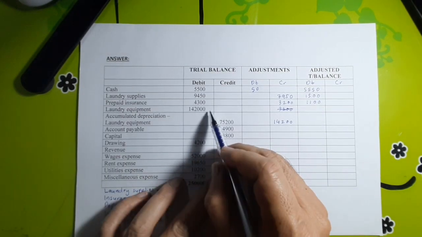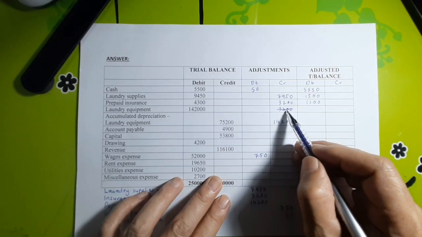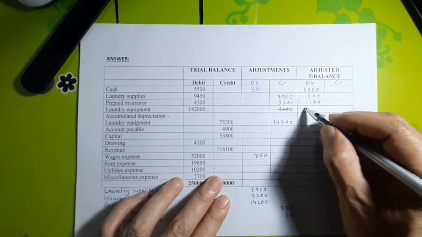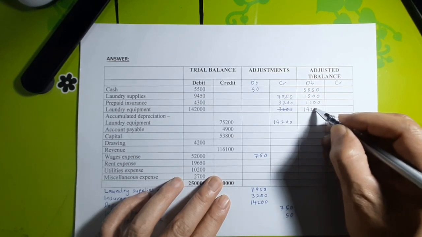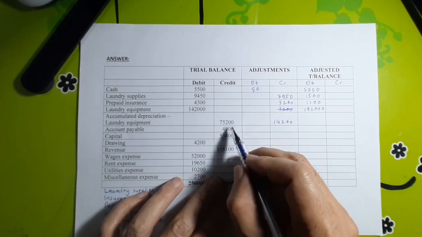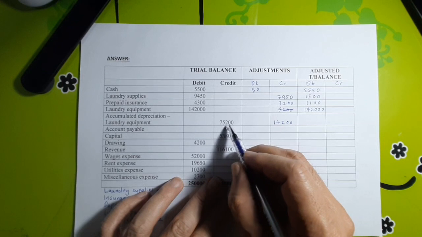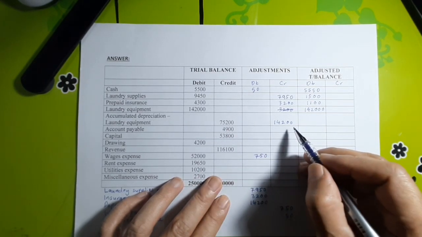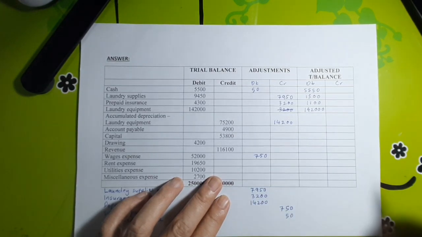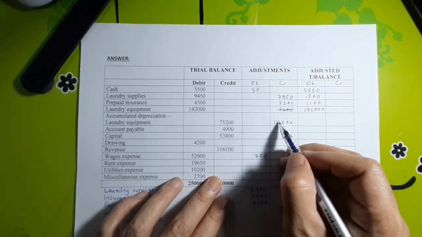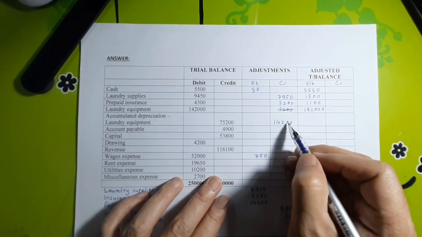Laundry equipment has no adjustment. So you just carry the number $142,000. Accumulated depreciation. The balance in the trial balance is 75,200 credit. The adjustment is 14,200 credit. So you add these two numbers. Credit and credit, you add the numbers.